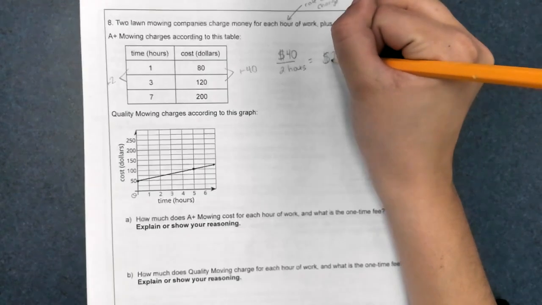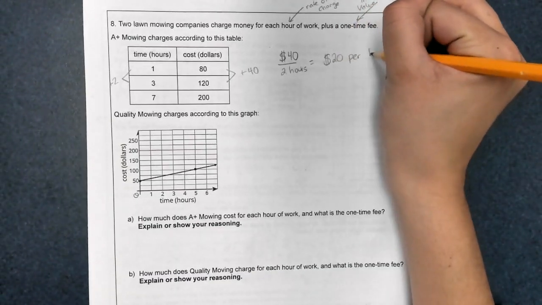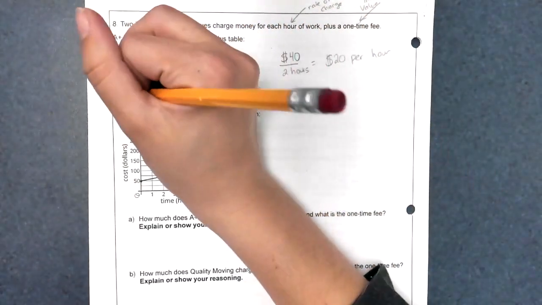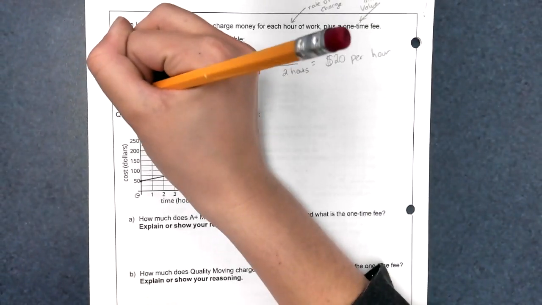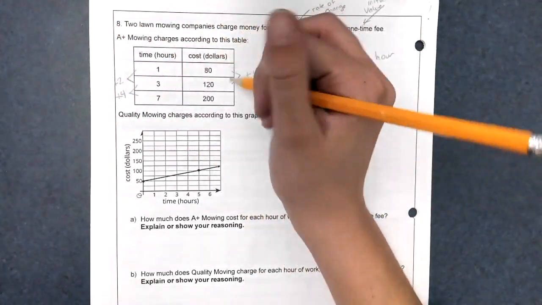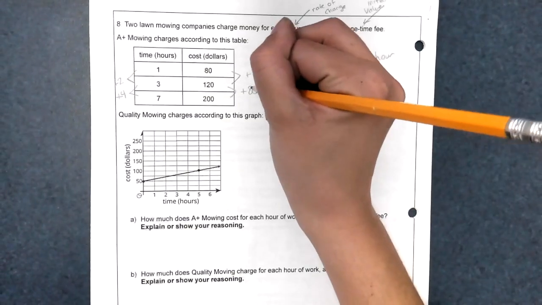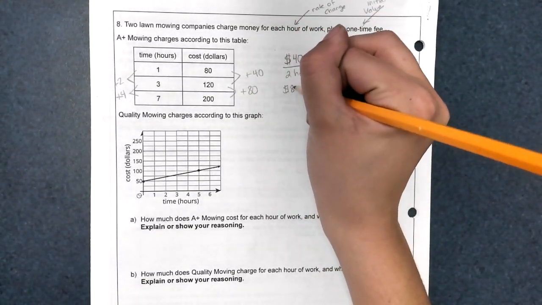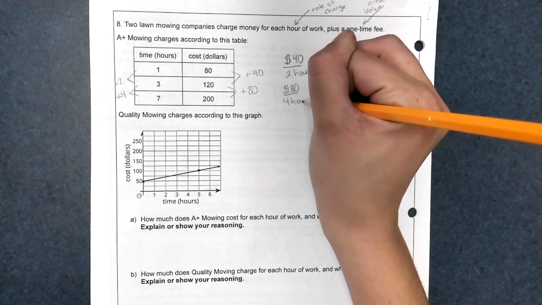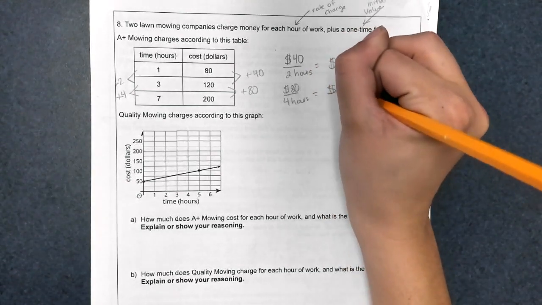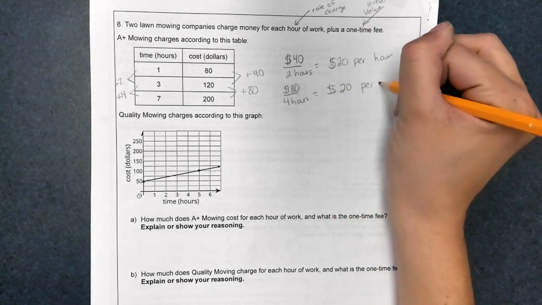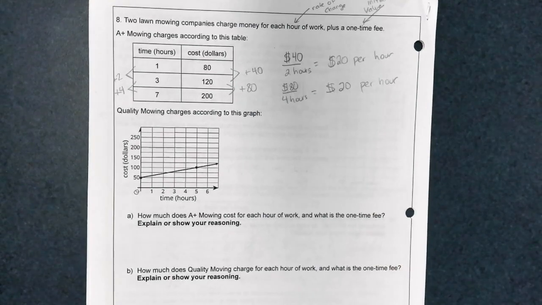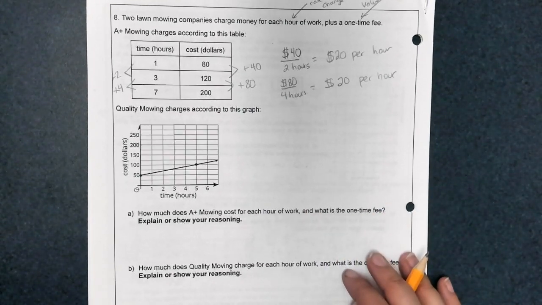So that means they're getting paid $20 per hour. And we can check this here as well. Here we're working for 4 hours, and they get paid $80. $80 divided by 4 hours is also $20 per hour. Okay, so that is the cost per hour of work.